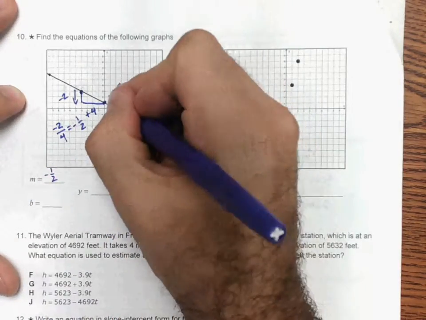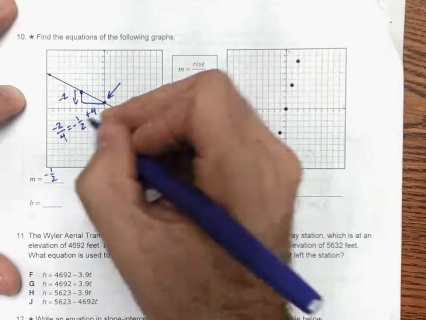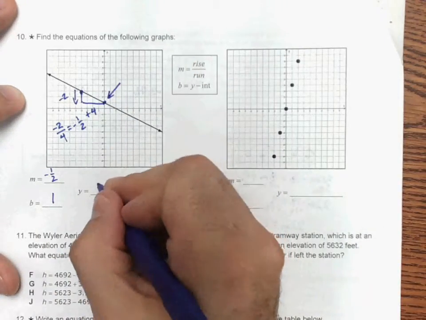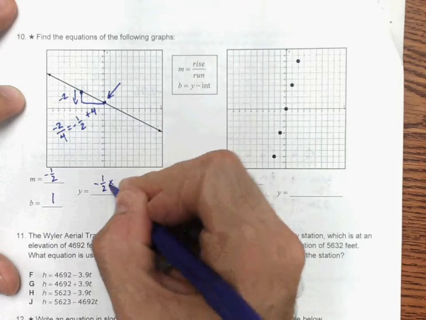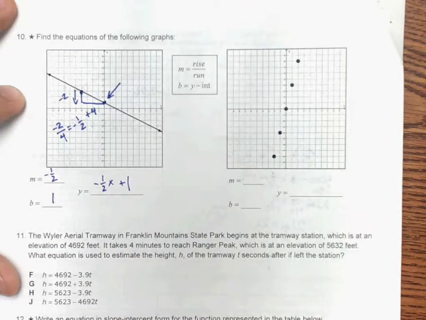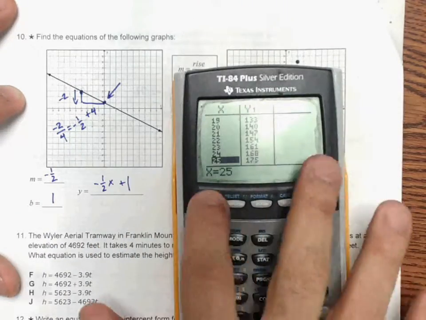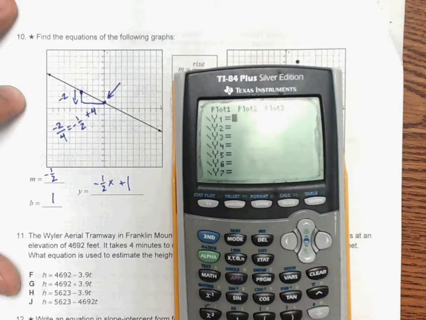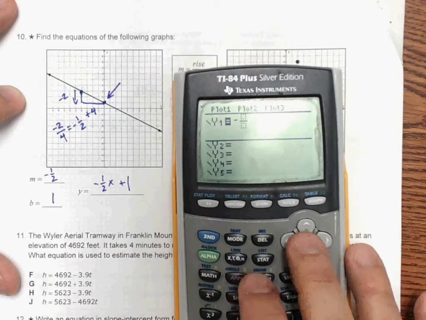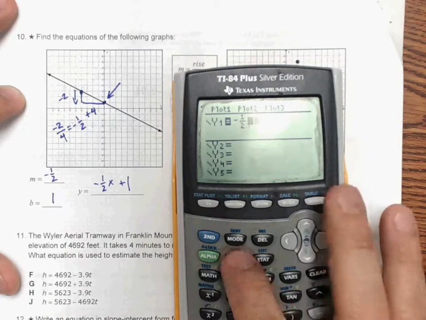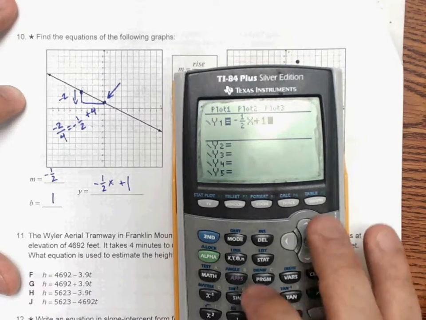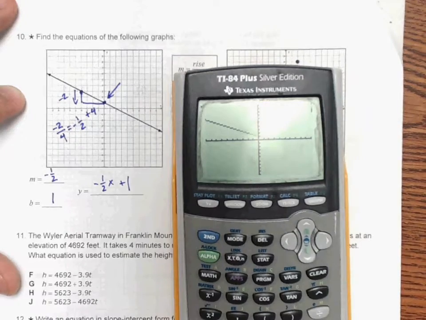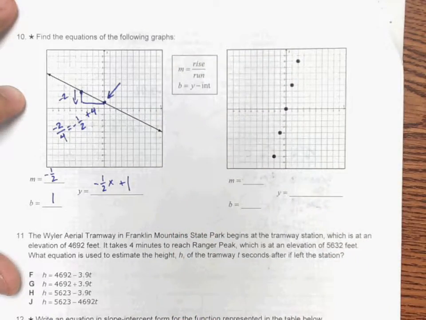My y-intercept was one of the pretty points I chose. It is at 1. So my equation would be negative 1/2 x plus 1. If you need to check, you can always plug it into your calculator and make sure that it matches. Looks pretty good to me. Okay, moving on to the next one.